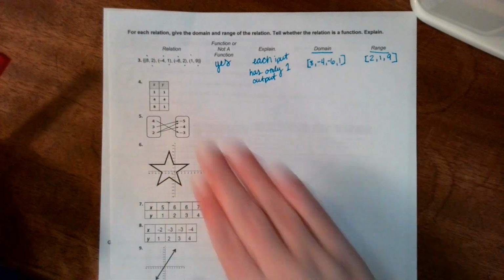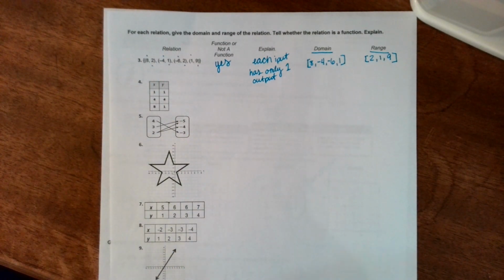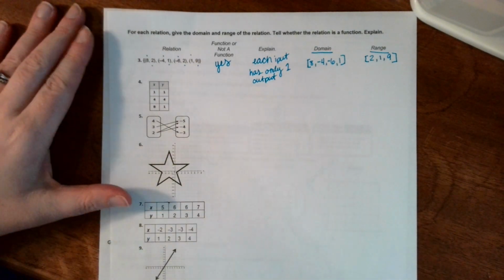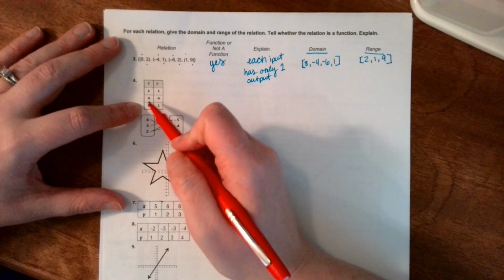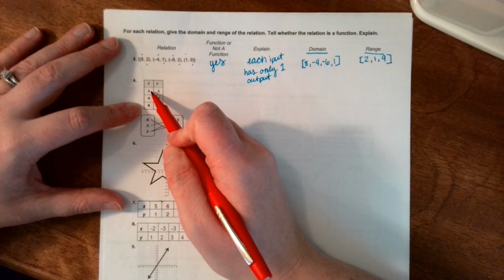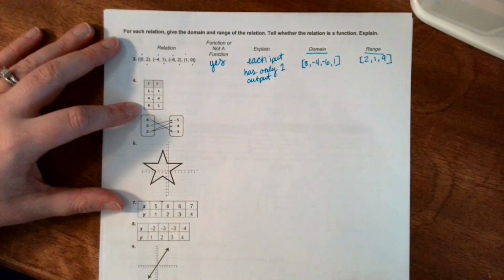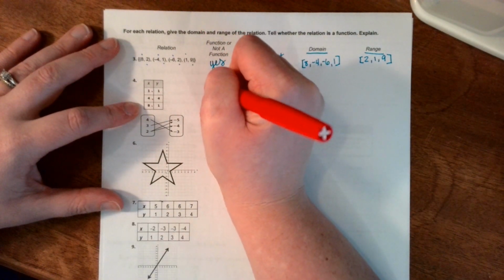I'm going to alternate colors here because it's not lined or anything, and I'm worried about it bleeding all over the place. Okay, so number 4. My inputs are 1, 4, and 8. I don't have any repeating inputs, so it's automatically a function.